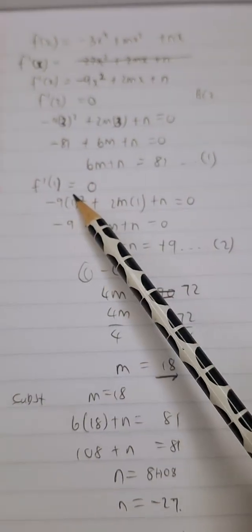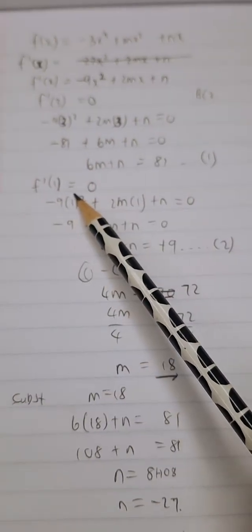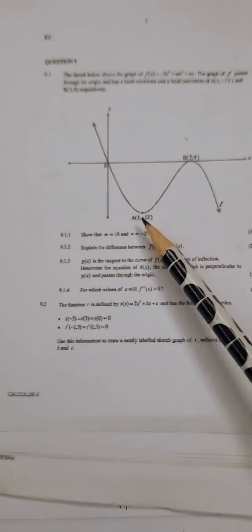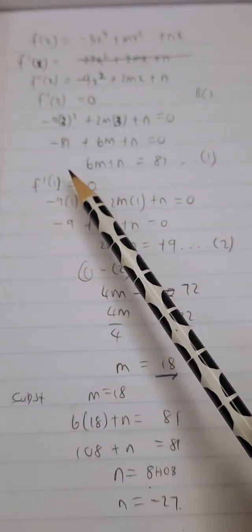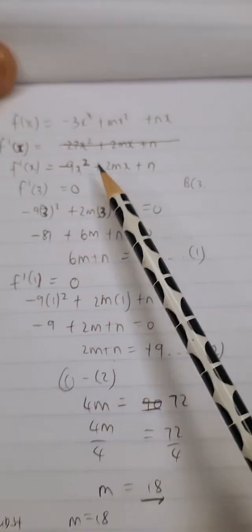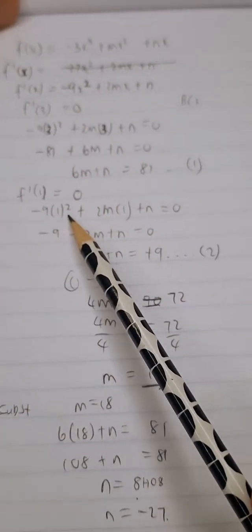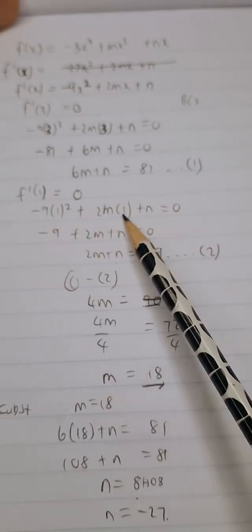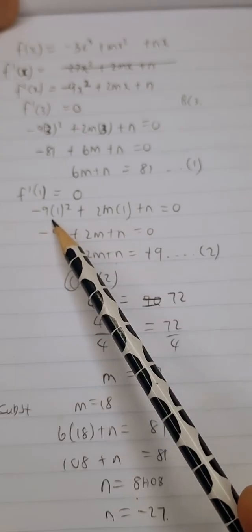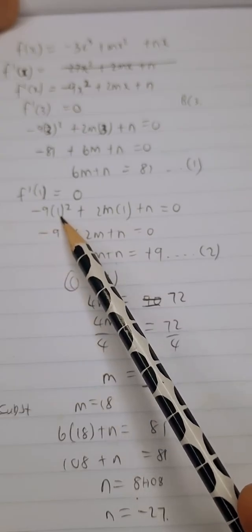We then do the same thing with the local minimum, the x coordinate of which is 1. Having derived the function initially, we just substitute whilst equating to 0 that first derivative of that cubic function. Of course, we substitute the 1.